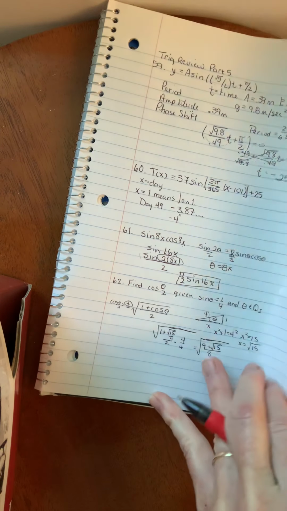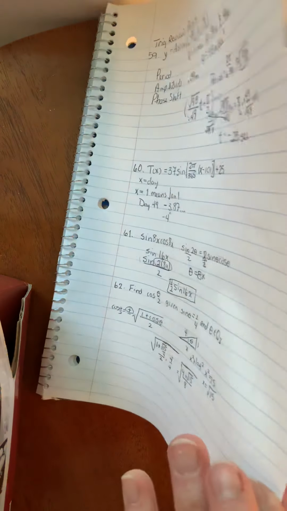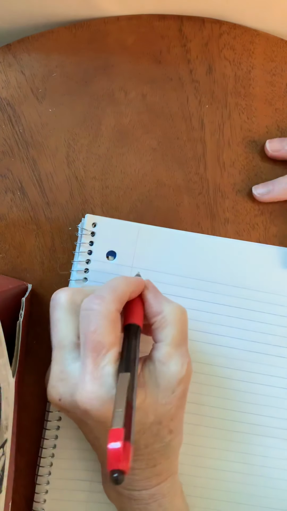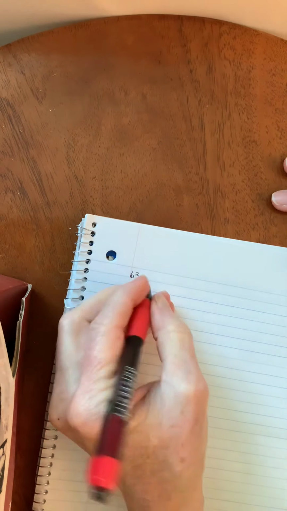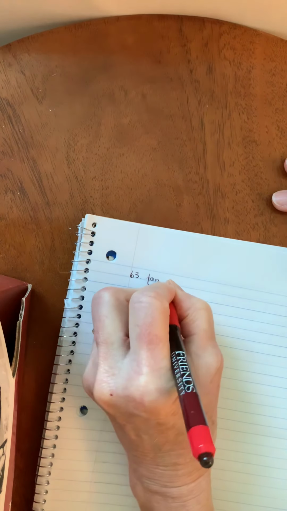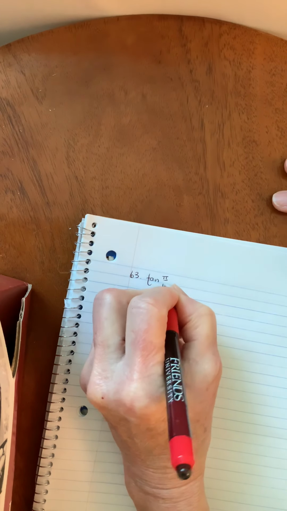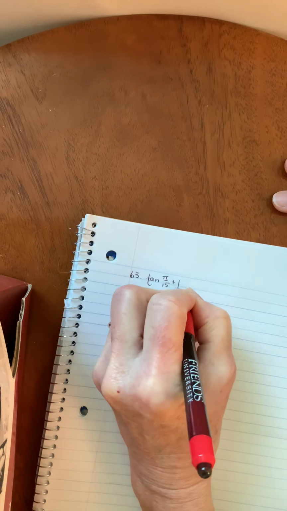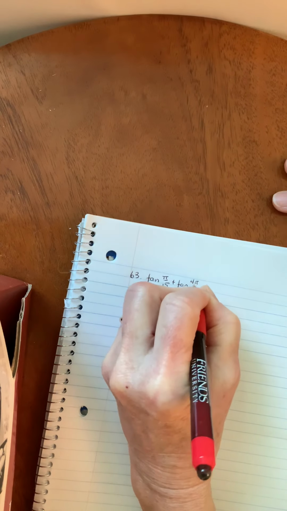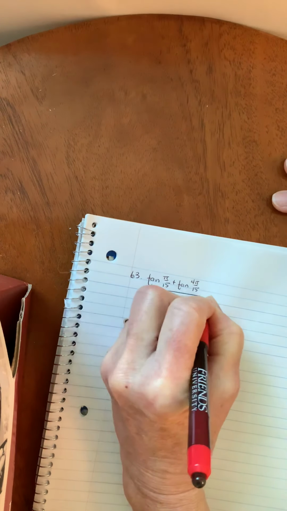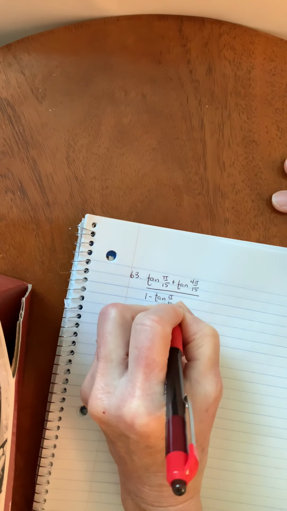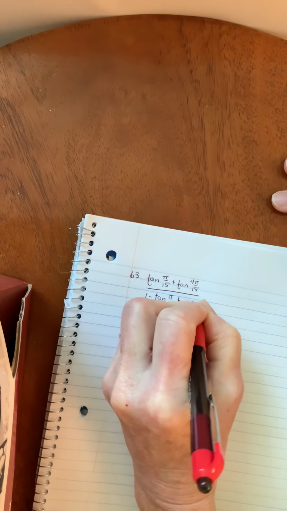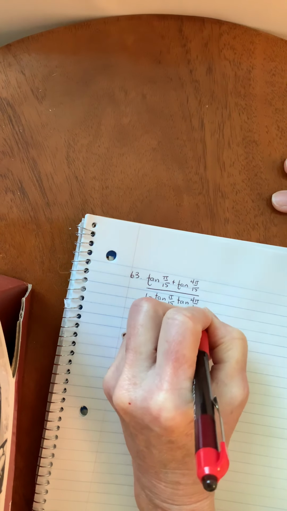All right, let's keep going. I'm going to change pages on you. So the next page says use a sum or difference. This is number 63. Use a sum or difference identity to find the exact value. Here's the problem. It has tangent of pi over 15 plus tangent of 4 pi over 15 all over 1 minus the tangent of pi over 15 times tangent of 4 pi over 15.